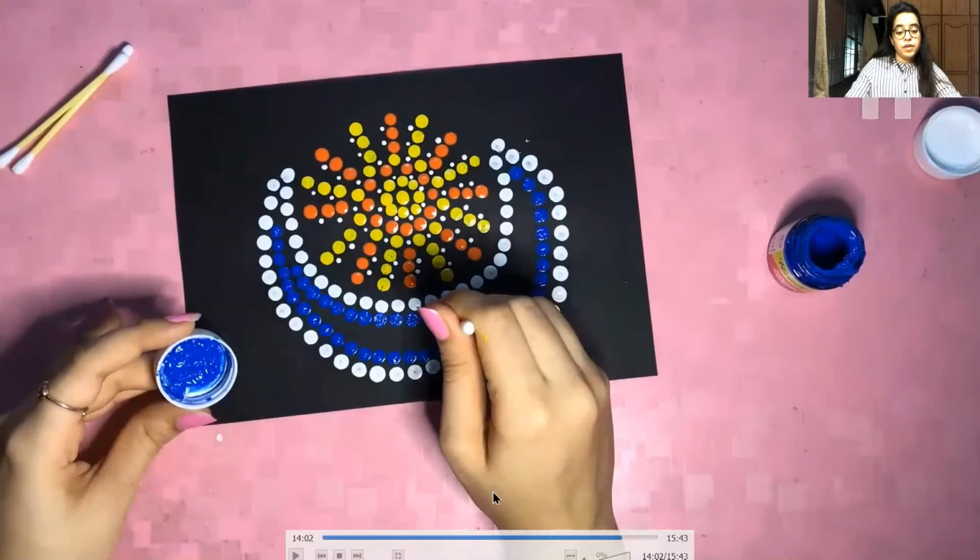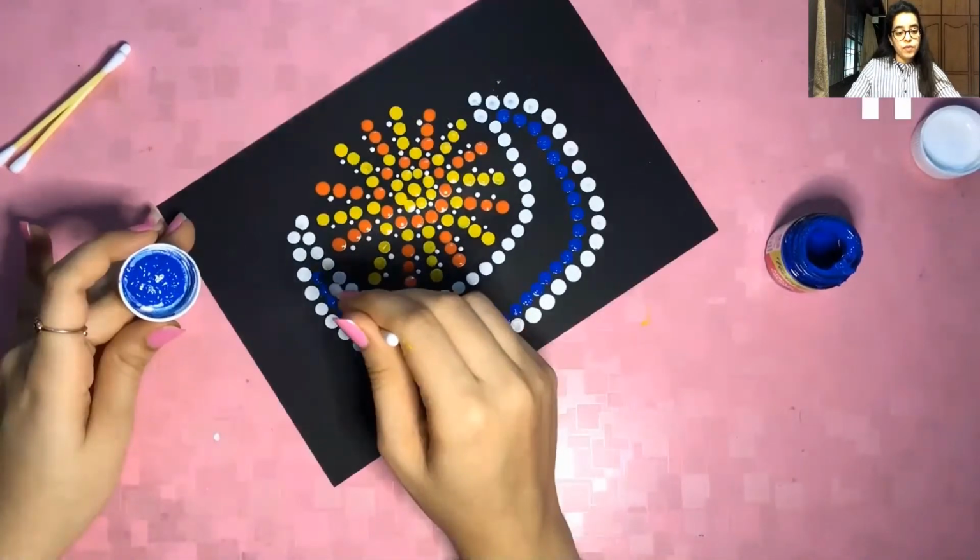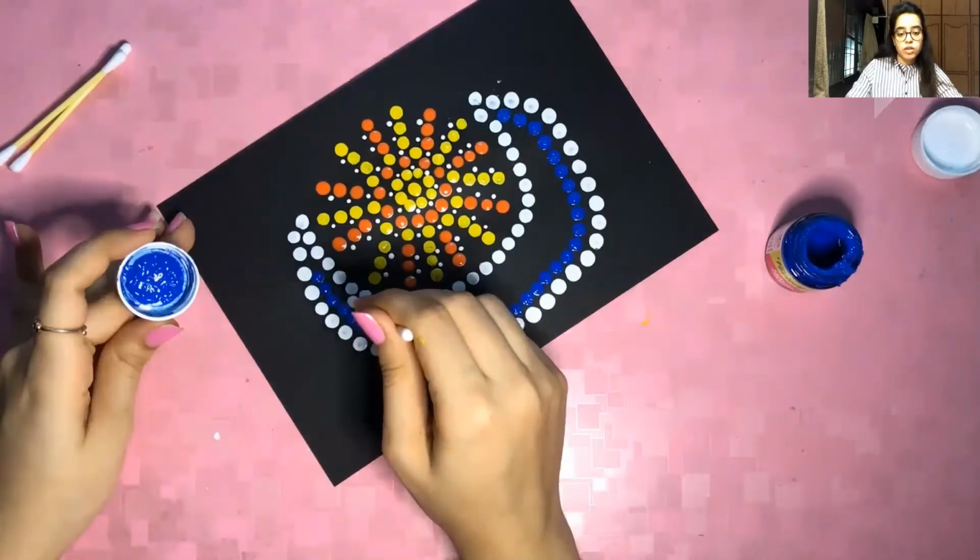So here's a quick recap for anybody who couldn't follow this. First we make a blue curved line with the help of dots below the second curved line. The same technique we are going to follow for the first curved white dot line that we have created. Just below it or just next to it, we are going to create these blue dots now.